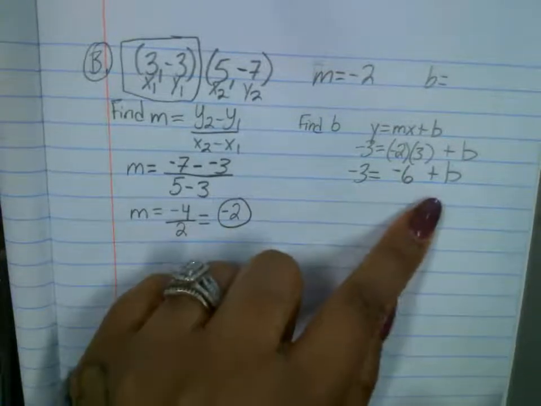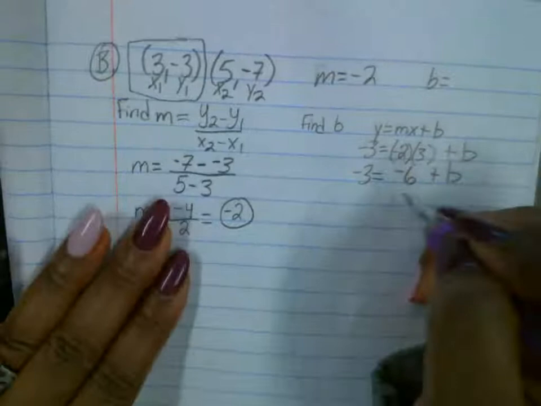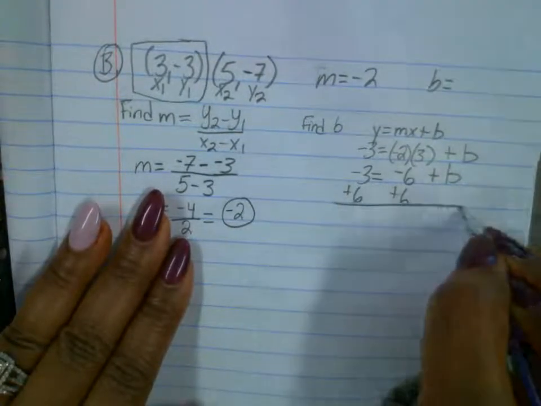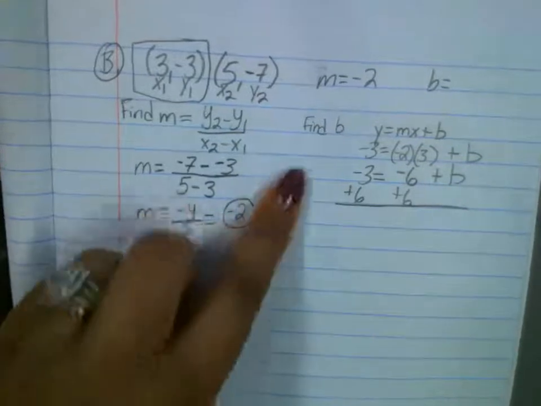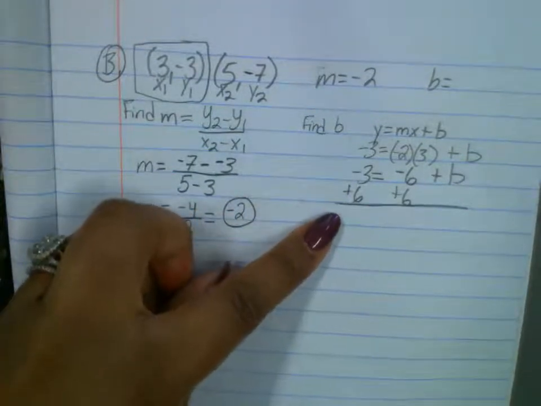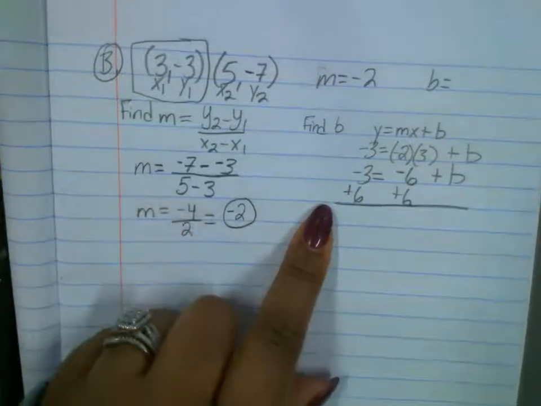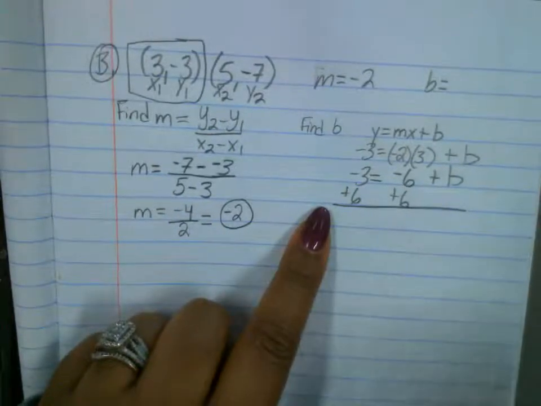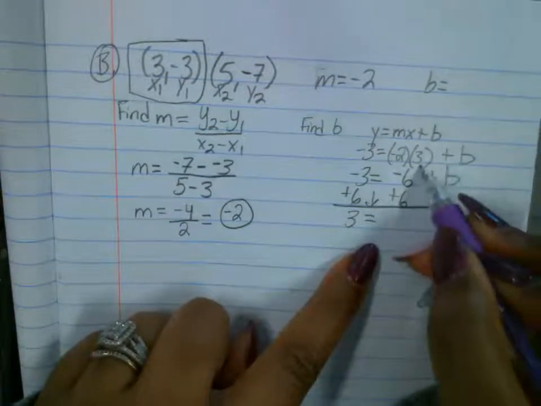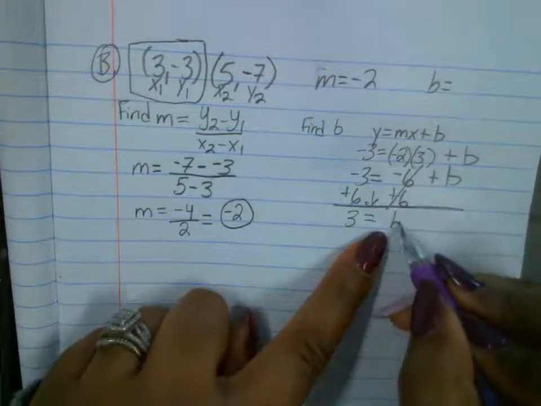What do we have to do? Add 6. Good job. What is negative 3 plus 6? Positive 3. This is gone, and we're left with b.